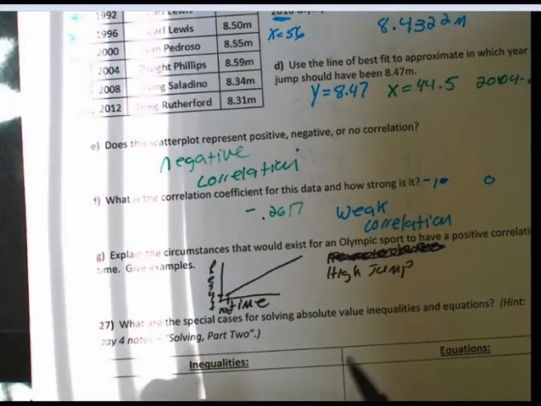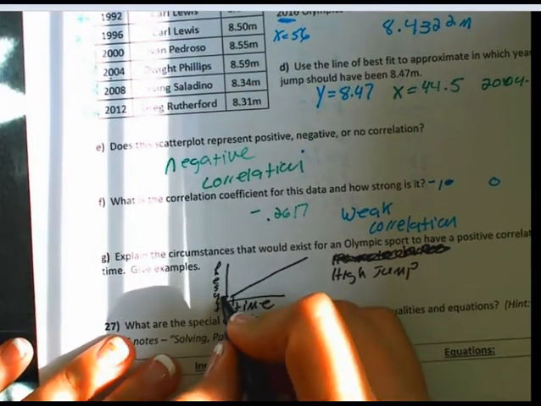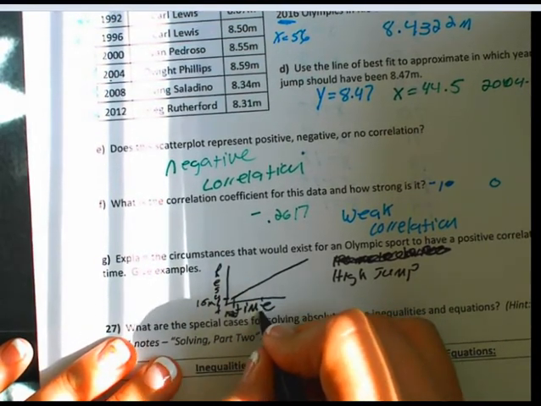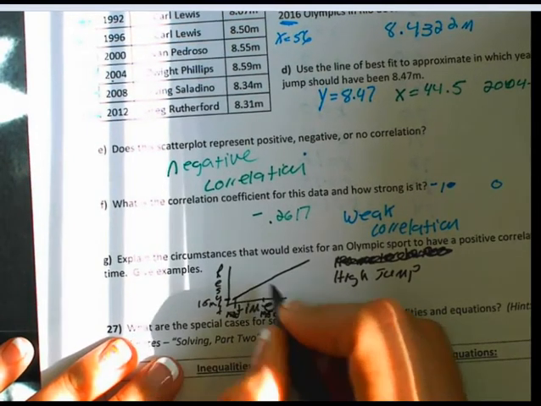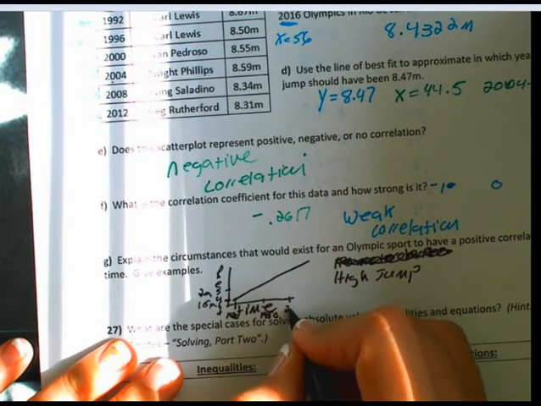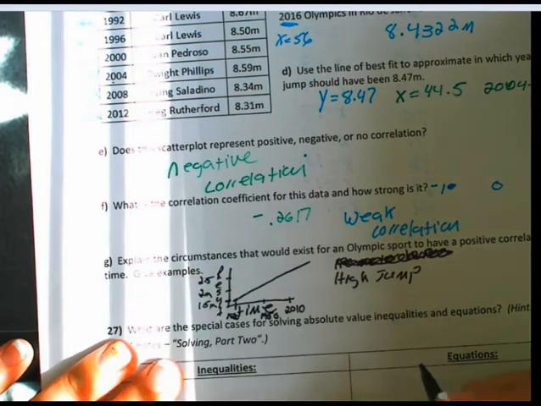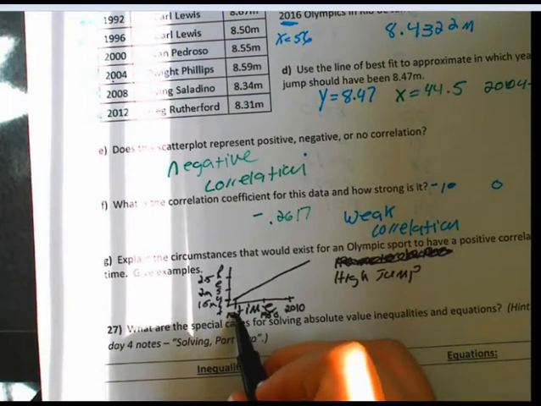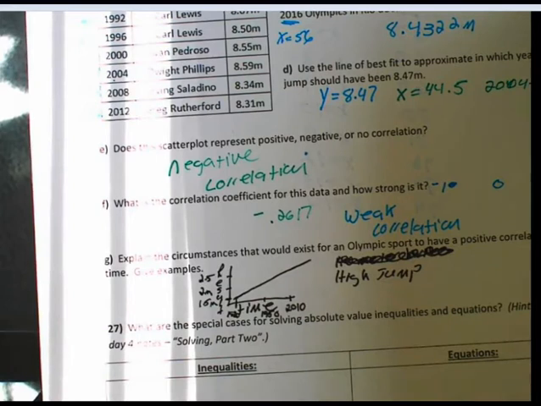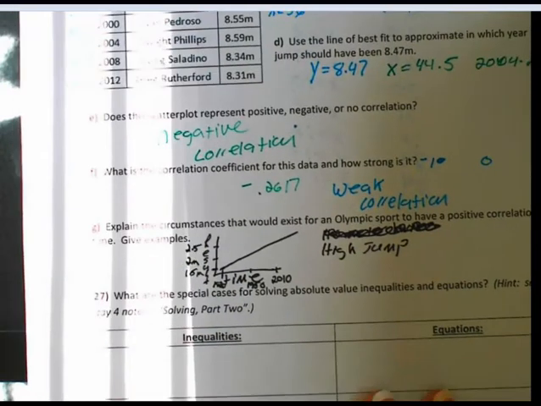Okay, so think of an Olympic sport. Let's say high jump is our Olympic sport. So let's say in 1920 they were only jumping 1.5 meters. And then in 1950 they were jumping 2 meters. And then let's say in 2010 they were jumping 2.5 meters. So this would be a positive correlation. So the more time that goes on, the higher the results are for the high jump. That would be a positive correlation. You could choose another sport, but this was the example that I thought of. All right, let's go on.